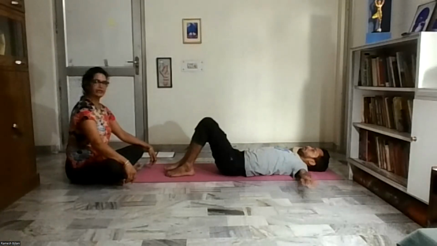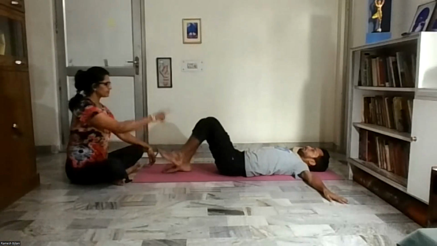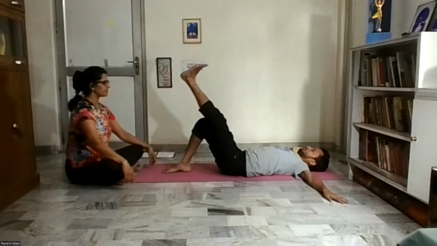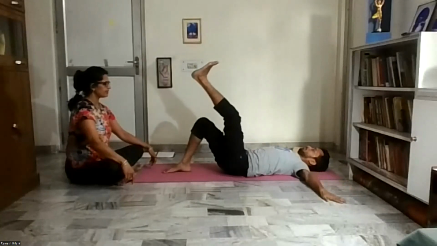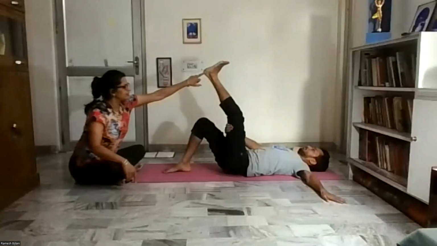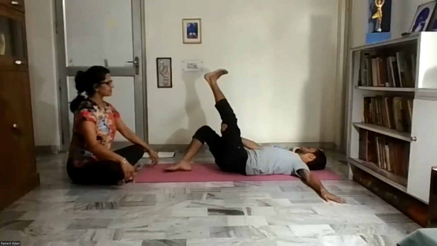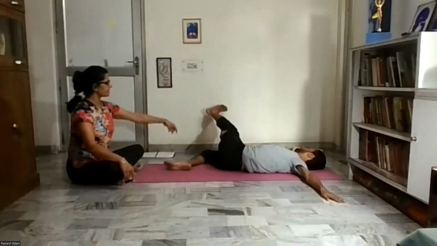Drop the arm down, and we'll repeat on the other side. So first straighten the leg upwards on the exhale. Inhale, you'll stay here. You'll use the right arm. Exhale to the, yes. And then later on, you can shift the arm, bring it higher.